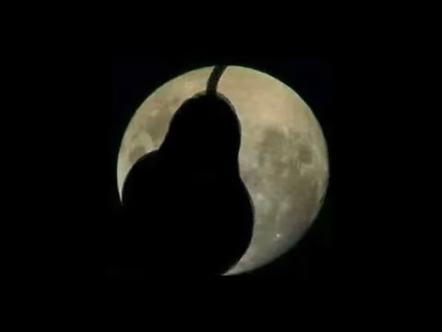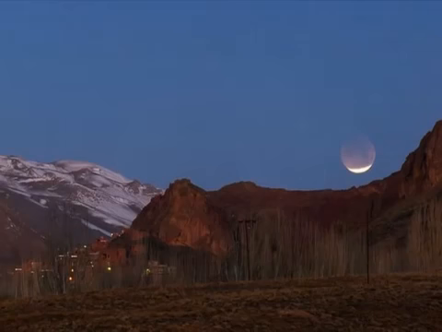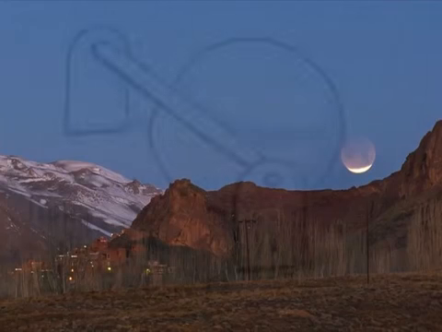Others object that the earth's shadow on the moon is always round. We need not pursue the enemy down to every dirty shell hole into which he rushes for cover. Suffice to note that here are three more assumptions. 1. The earth's shadow, which we have fully exploded. 2. That it is always round. And 3. That only a globe can give a curved shadow on a sphere.